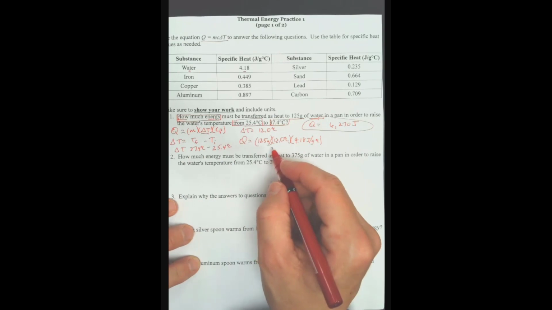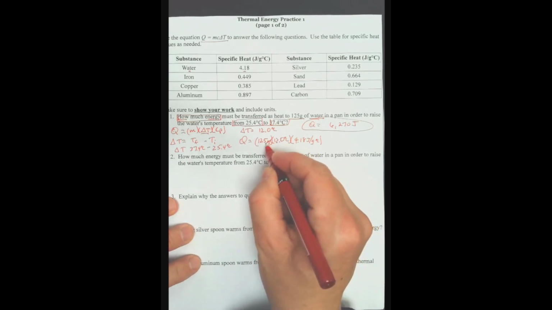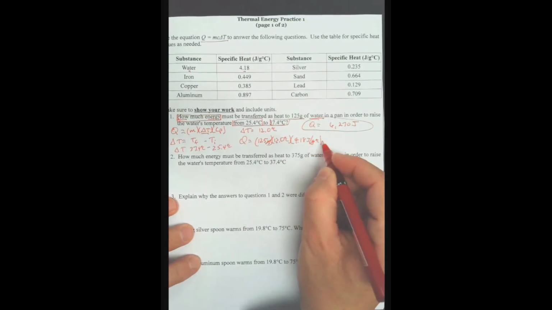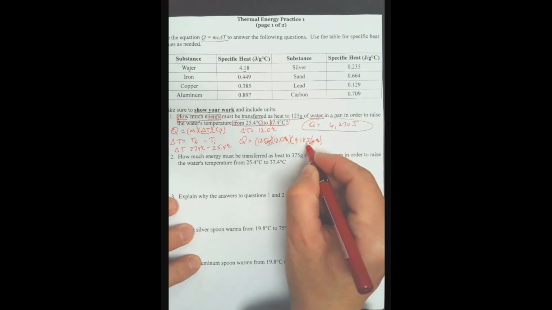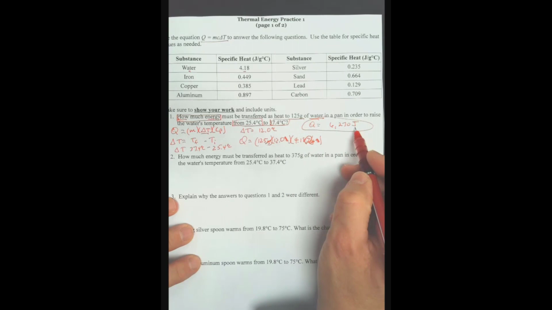But also, if I don't know the unit, I can go through algebraically and cross out all of these other units. I can cross out grams, degrees Celsius cancels out right here and here, so the only unit I have left is joules right there, and that's what ends up in my final answer.